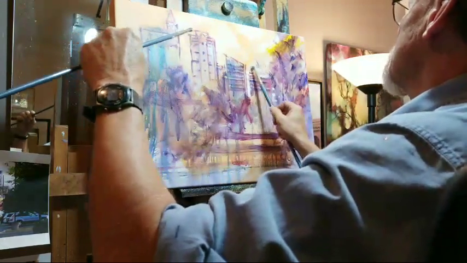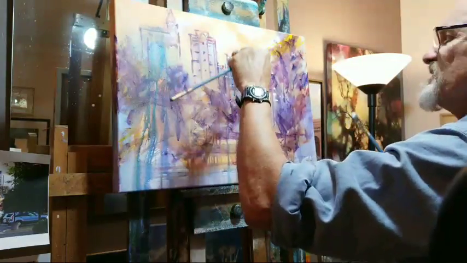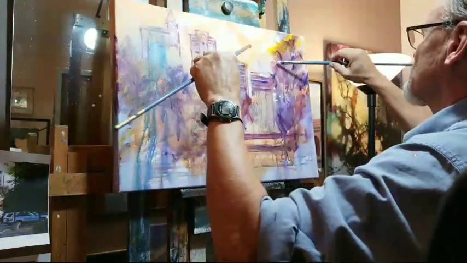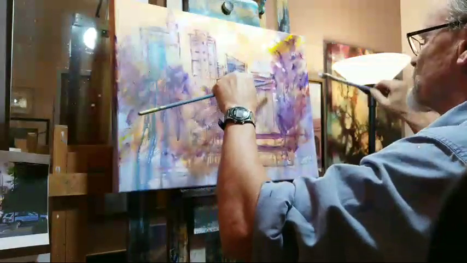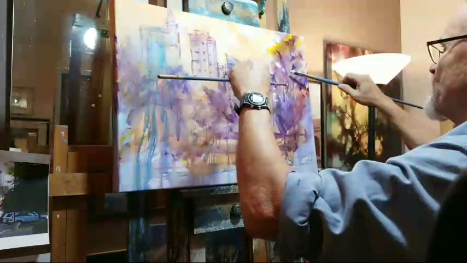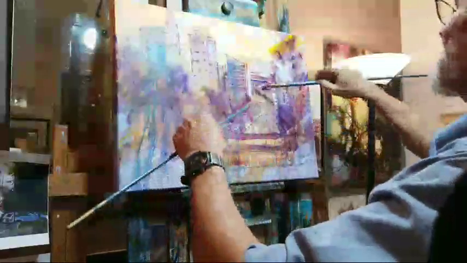Anyway, here we go. This layer, phase, stage of the painting process is always, for some reason, one of my favorites. It's the first time that we've done, first of all, opaque color, and of course, it's the first time we've done white. It's always just so fun to see the painting come alive.